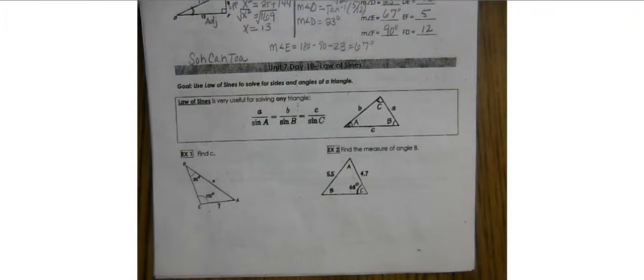Hi everyone, today we are going to learn how to solve triangles when they are not right triangles. So all the way up until this point, we have learned how to work with right triangles. We've worked with the Pythagorean theorem. We've learned about special right triangles, 45, 45, 90, and 30, 60, 90. We have also learned about SOHCAHTOA, and all of those rules have corresponded with right triangles.